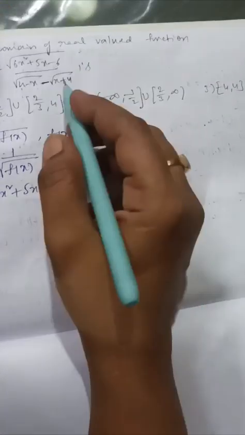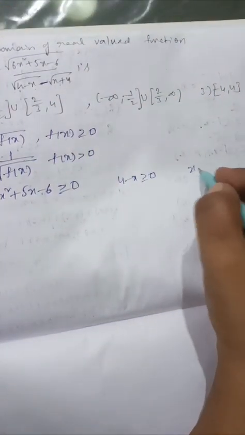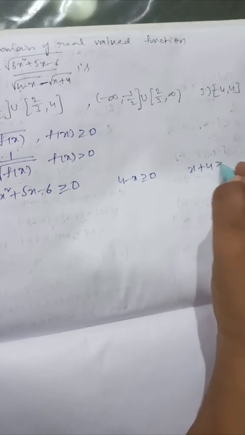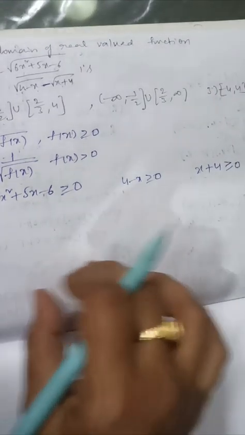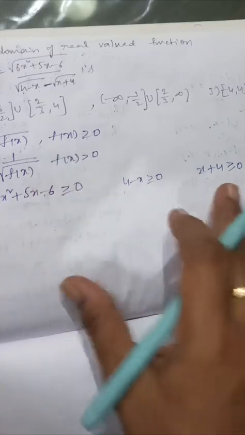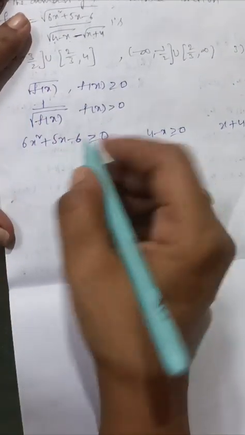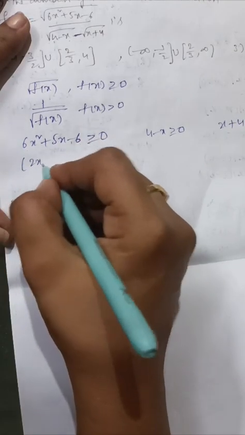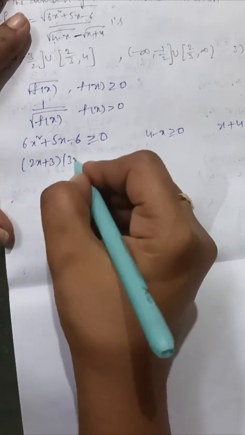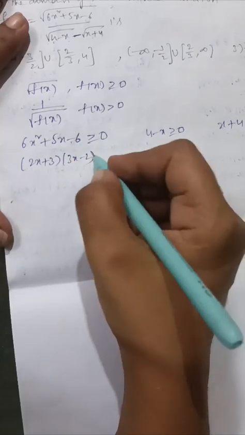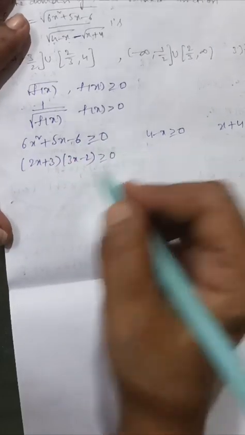And one more function is there, x plus 4, greater than or equal to 0. The common solution is the domain. So 6x square plus 5x minus 6 can be written as (2x plus 3)(3x minus 2), the factors of this expression, greater than or equal to 0.